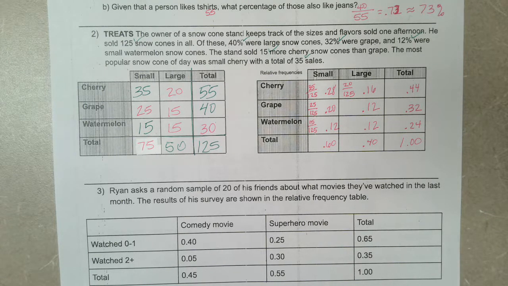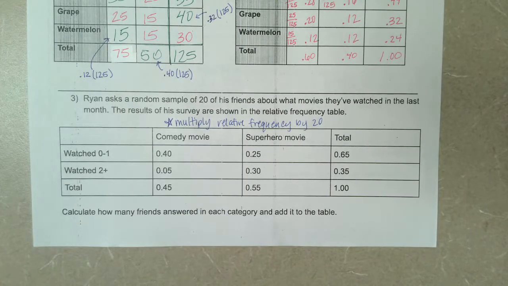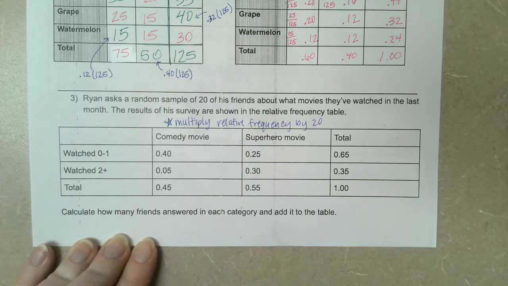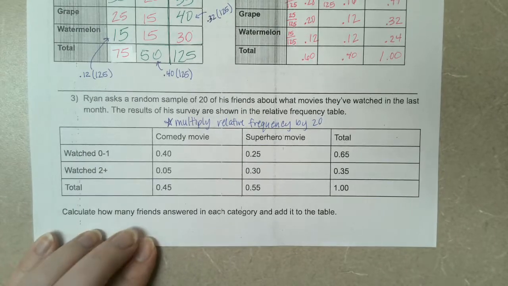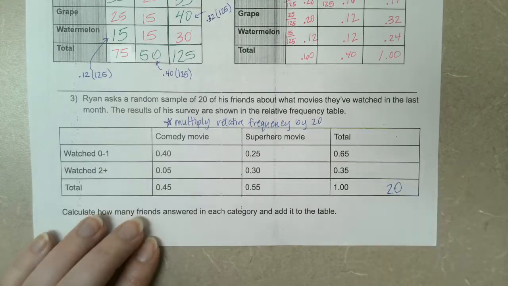Now we're going to go forward into working with tables that are already formed and answering some questions about them. So Ryan asked a sample of 20 of his friends about what movies they've watched in the last month. The results of his survey are shown in the relative frequency table below. So these are all relative frequencies right now, and we're trying to figure out how many friends actually answered in each category. So from the get-go, you know that 20 is what the total is.